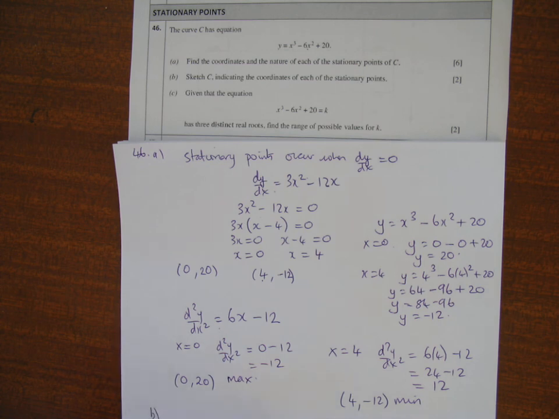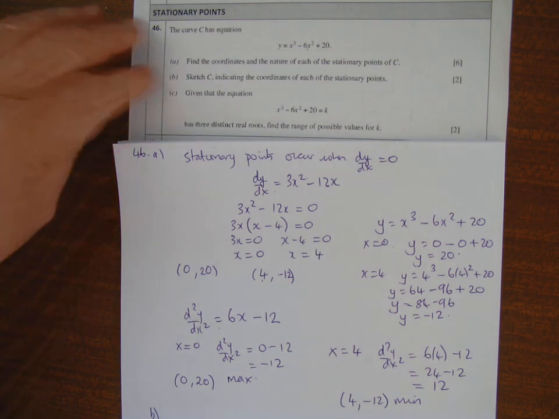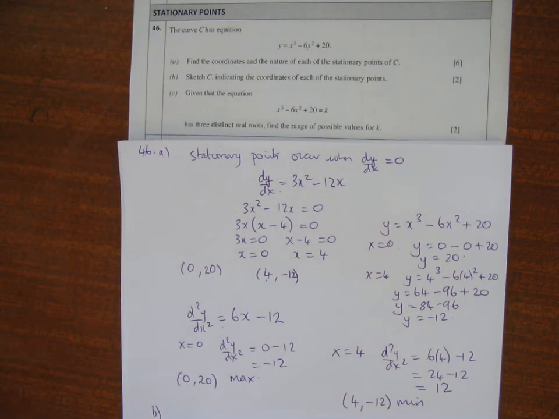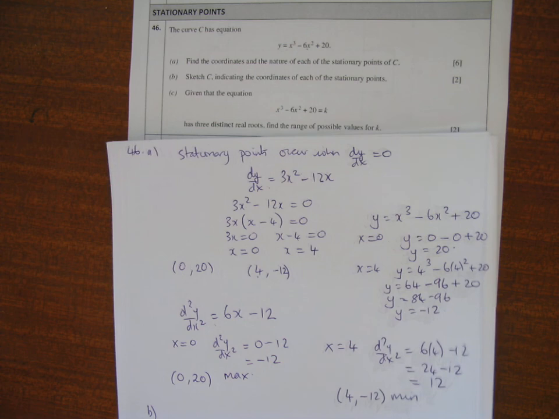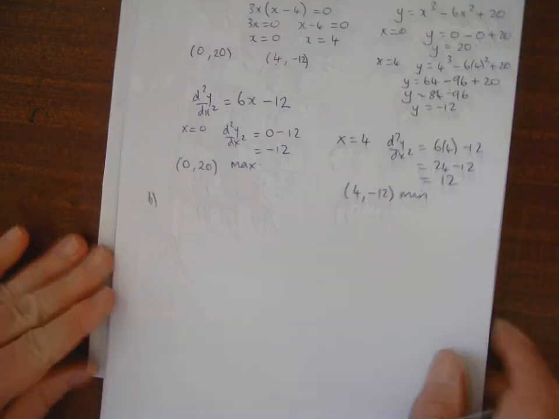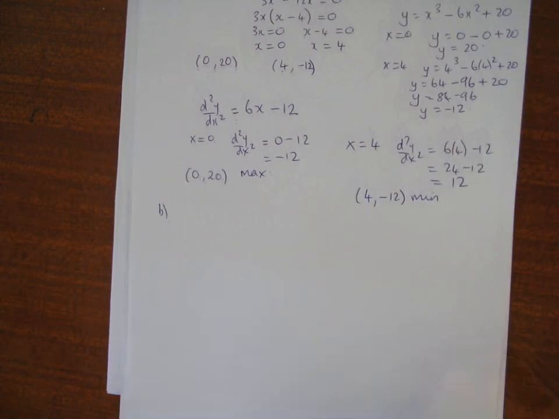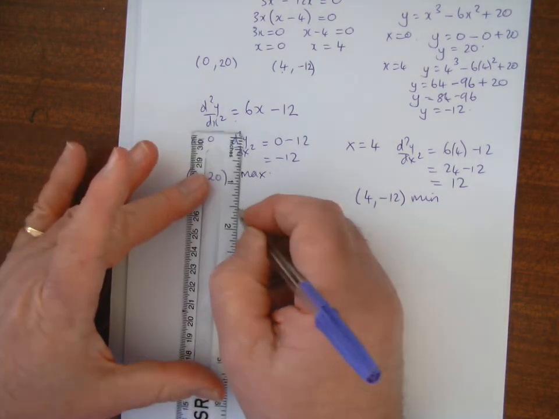So part B, sketch the graph indicating the stationary points.